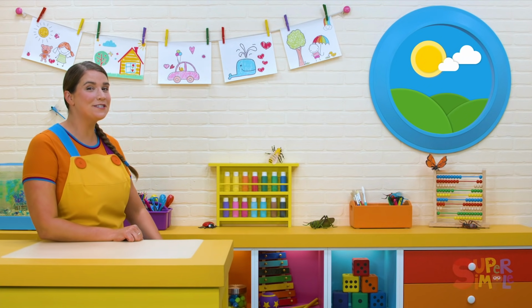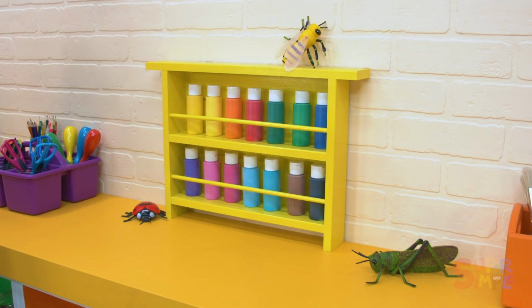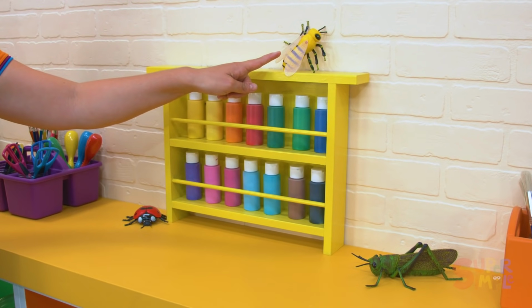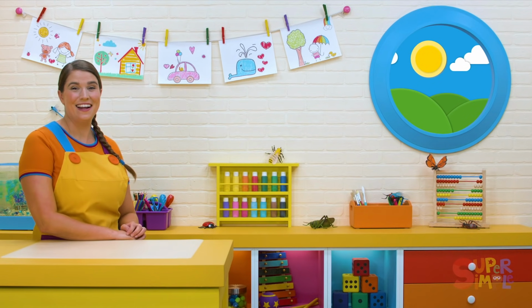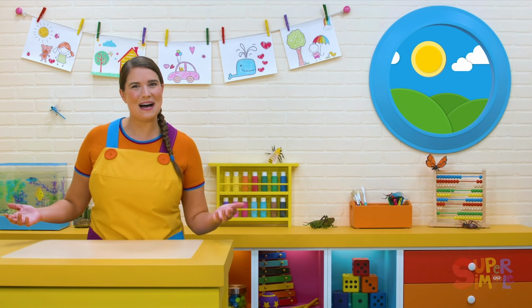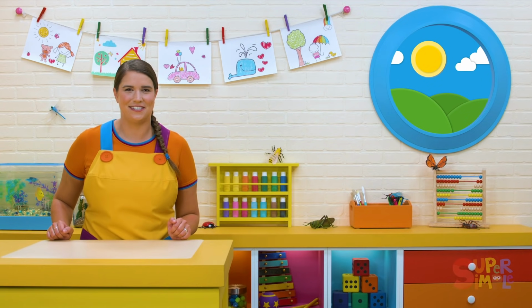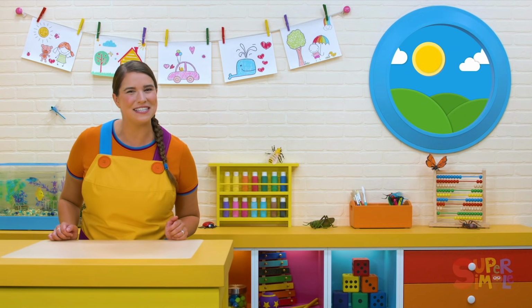Let's take a closer look. Do you see it? There's another one. And another one. Whoa! There's lots of bugs. Bugs are really interesting creatures. We have a lot of amazing things to explore today.